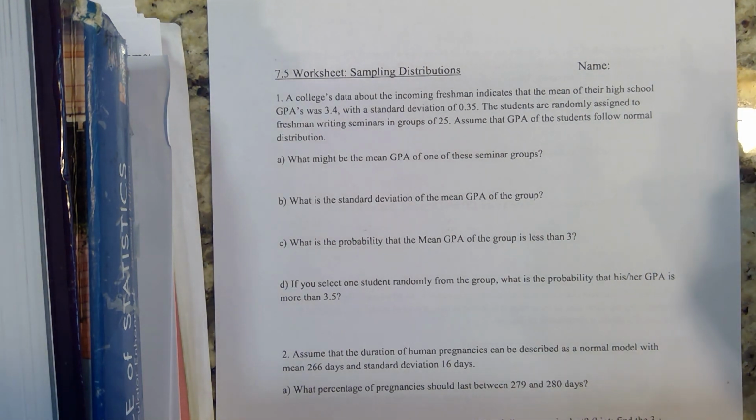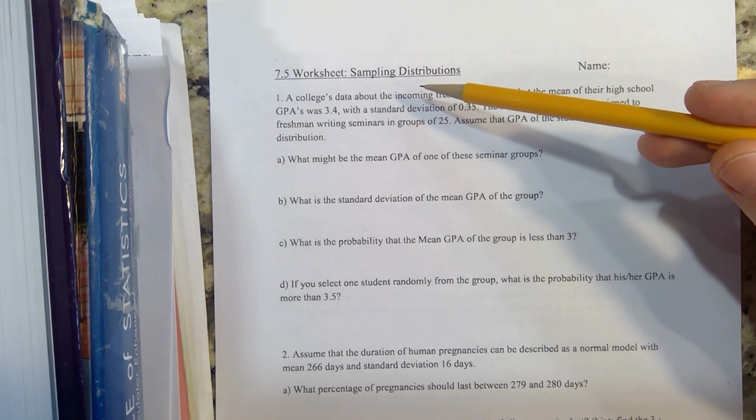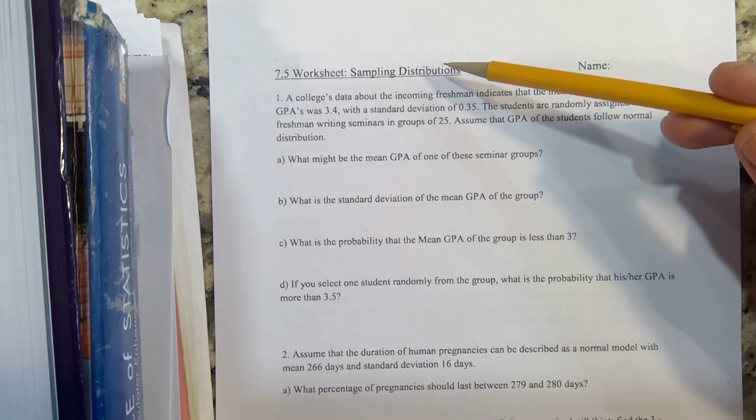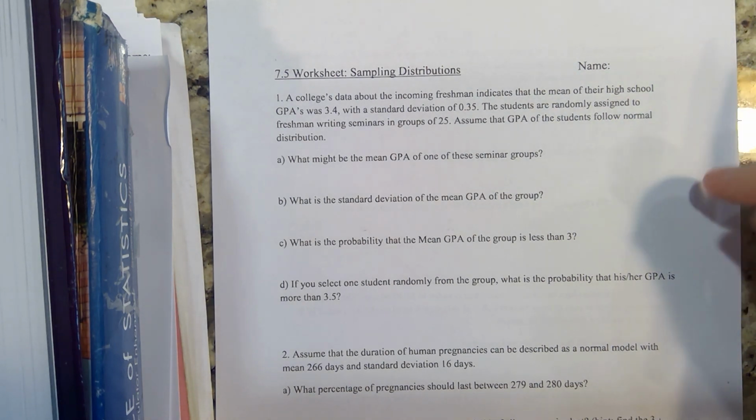And welcome, Math 3 students, to another exciting EDL lesson. Today we are looking at lesson 7.5 in our statistics unit. You should do the mid-unit quiz as well. So this is kind of our quiz day, but a little mini lesson here to go with it.